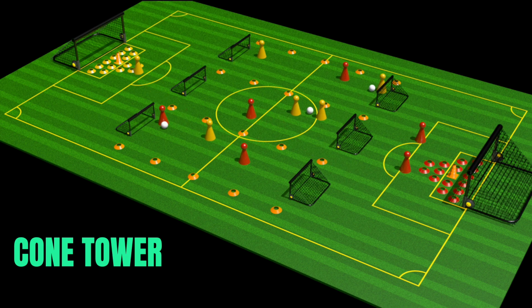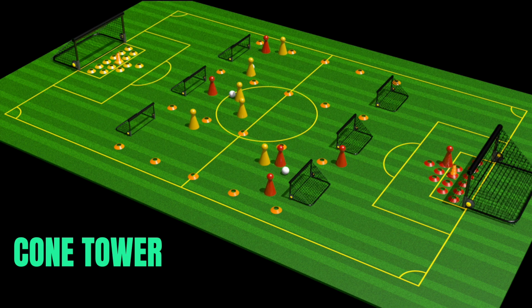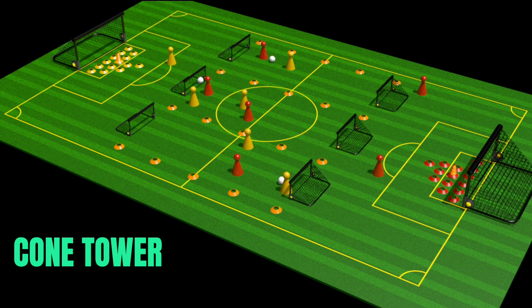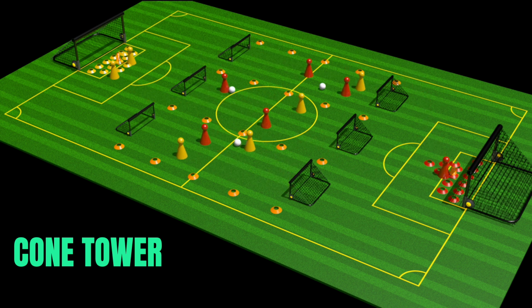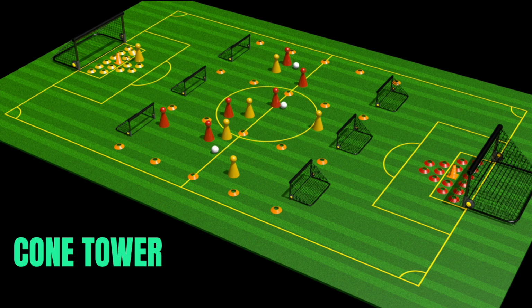That short moment of absence creates a natural overload for the opposition. Suddenly, one team has an extra player and must decide to attack quickly to exploit the numbers, or hold possession and wait for balance to return. The scoring team, meanwhile, has to defend short-handed, learning how to delay and protect. So I'll just play the game so you can see it in action.